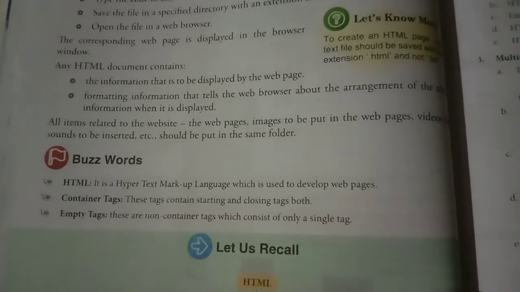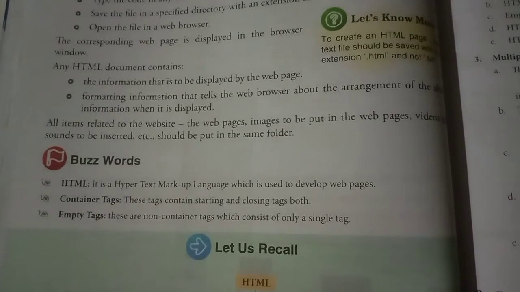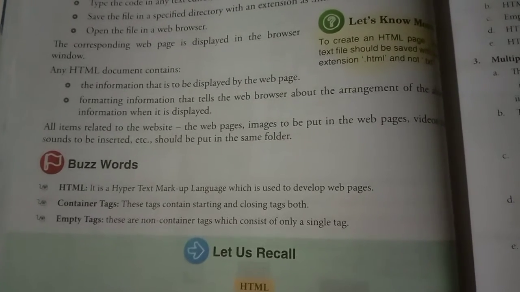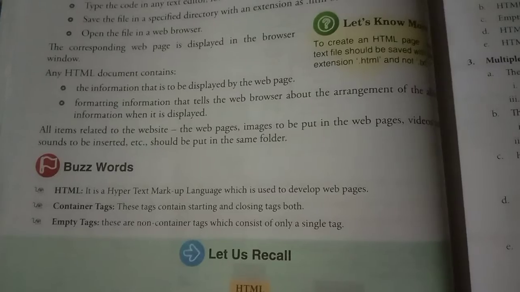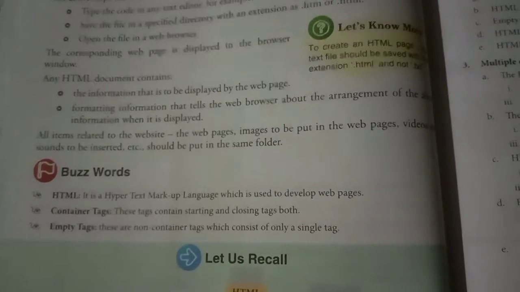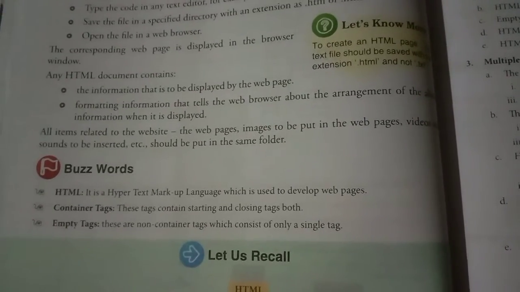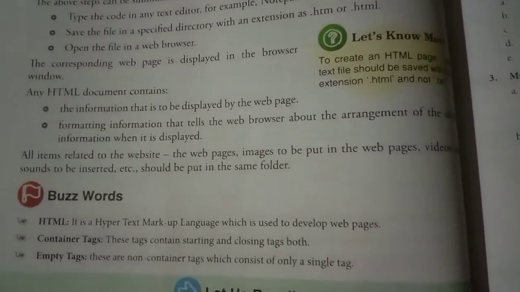So students, what do you have to do? You have to note down the definition which I am going to send you. You can note down the definitions as well as the format of HTML in your text notebooks, and then after that send it to me on my personal WhatsApp number. Right, I hope all of you understand.